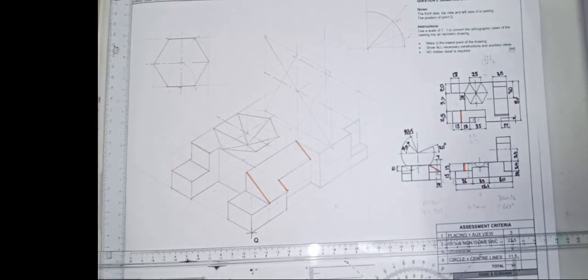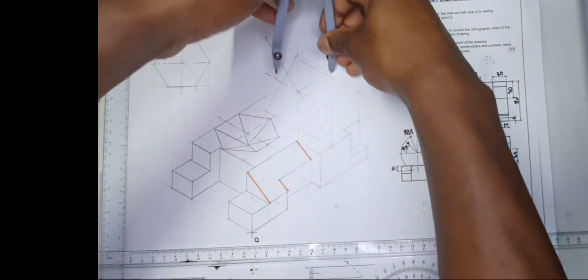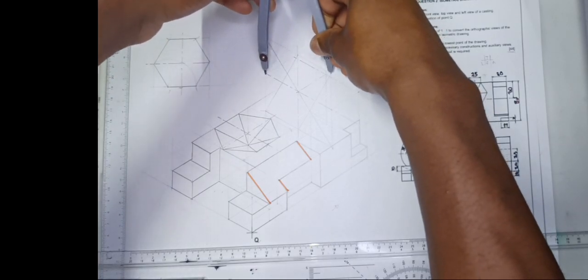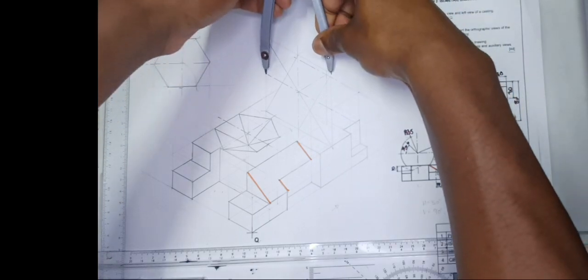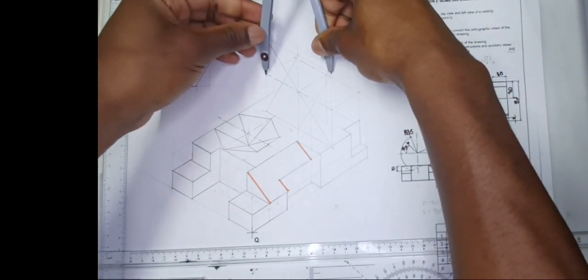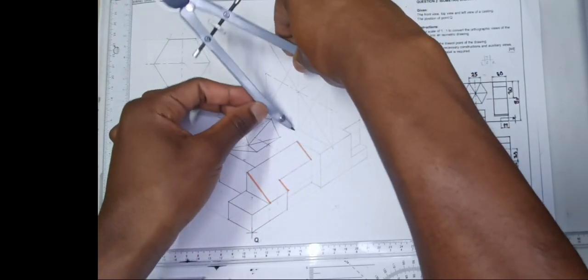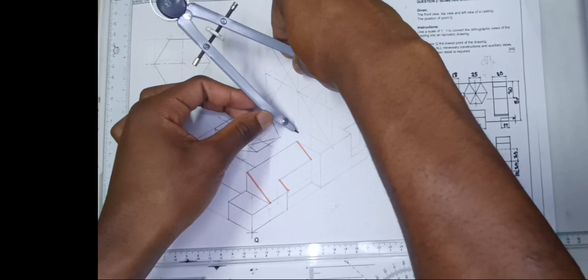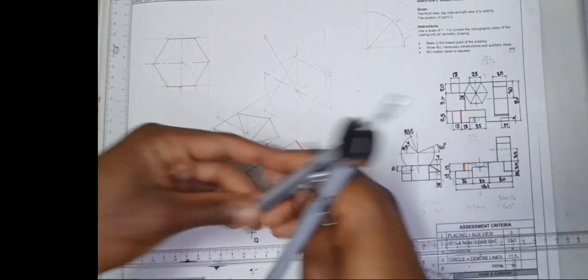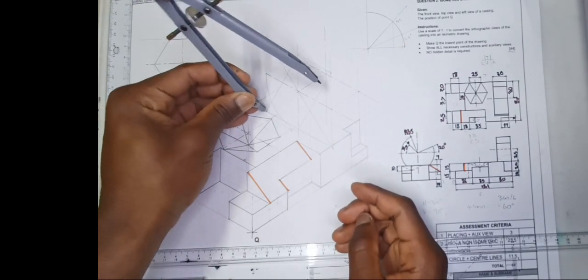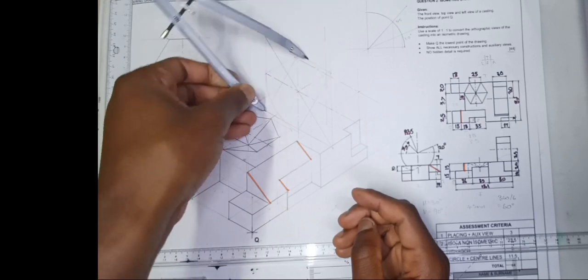Okay, and then now we can get our isometric. So on this side, we are going to use this midpoint, which is this corner here. Extend our compass from this horizontal center line here, create an isometric circle like this. Okay, and then also on this side, you can stand on this midpoint and create our isometric circle like this.